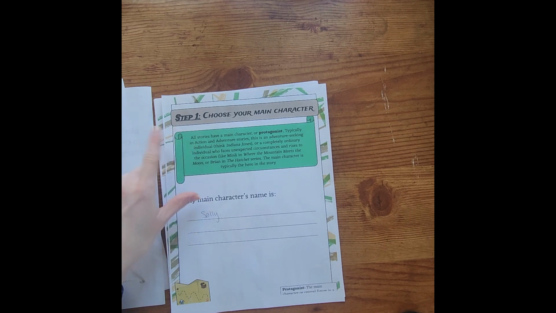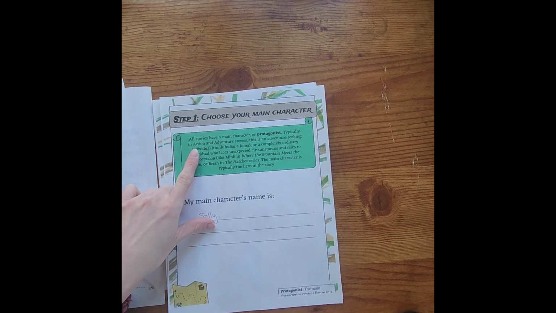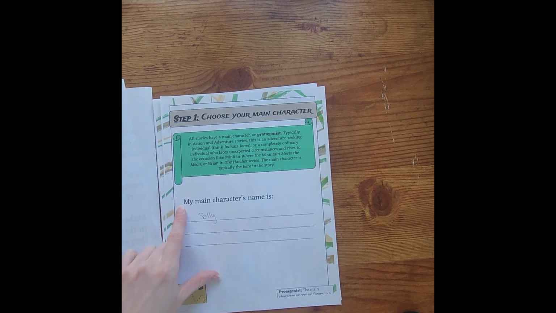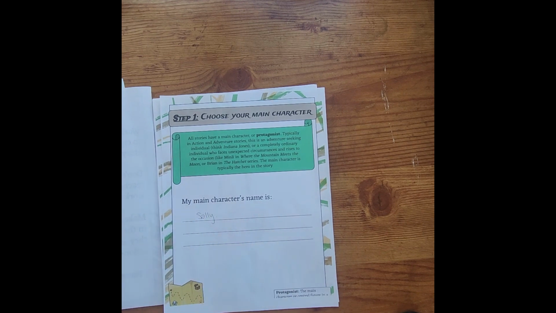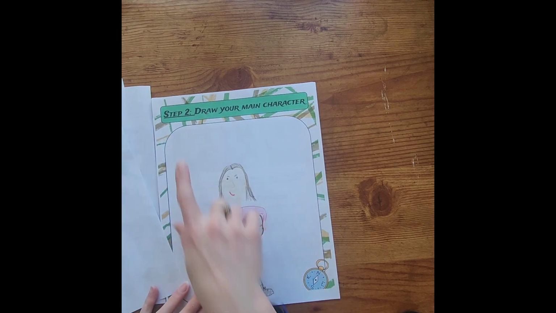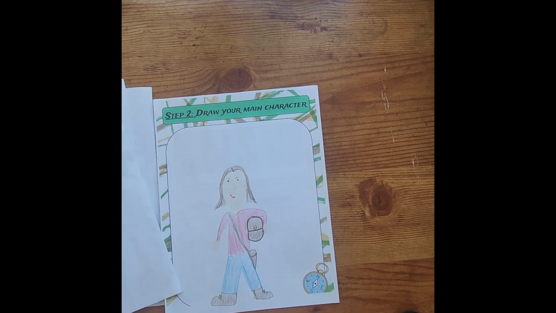So you see there will be a block of text on each page further explaining the directions, and then it says my main character's name is, and the students choose one, so I said Sally. On the next page, it says draw your main character, so here's my awesome drawing skills.